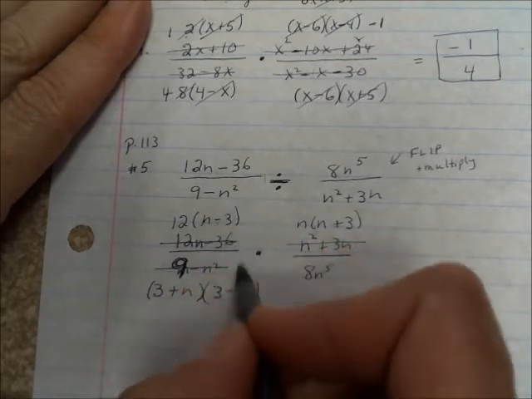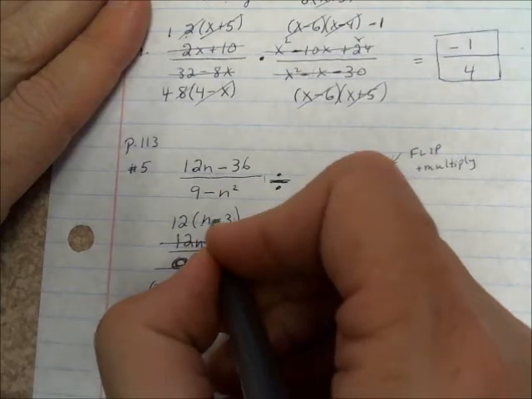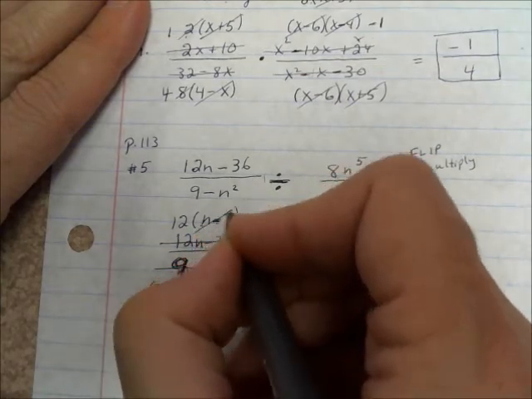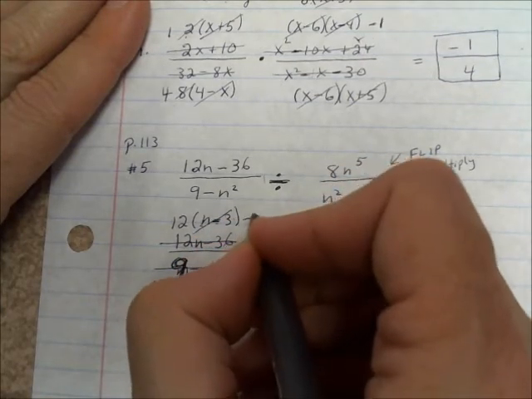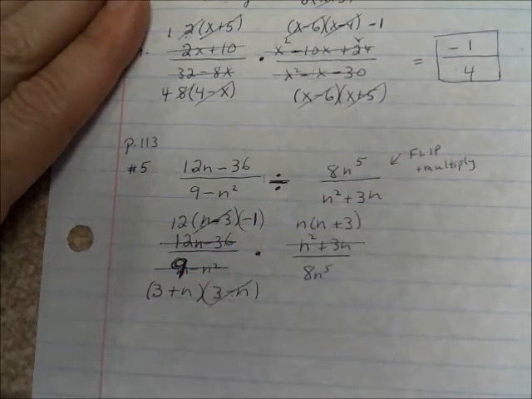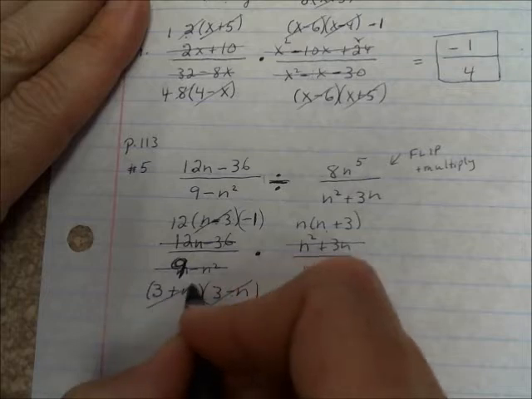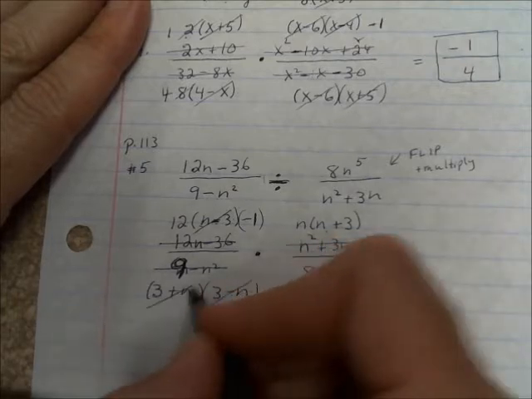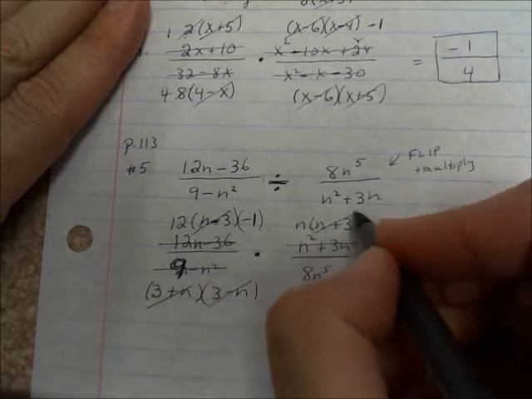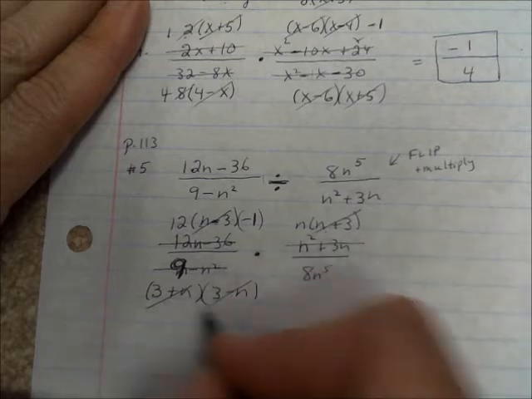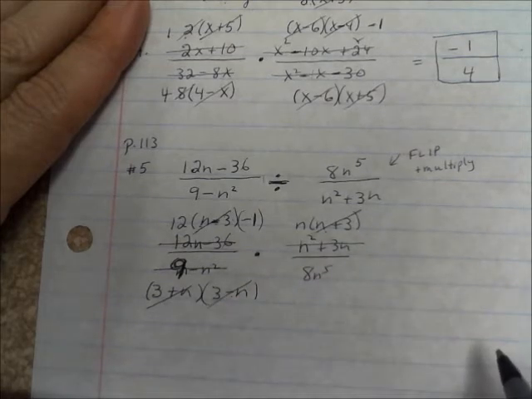An n minus 3 over a 3 minus n, a subtraction in the reverse order, reduces down to negative 1. An n plus 3 and a 3 plus n, well, they're the same thing because they're addition. Remember, like 3 plus 100 is the same thing as 100 plus 3. They're the same thing, so they'll cancel out completely.